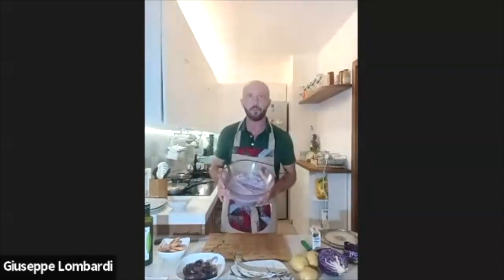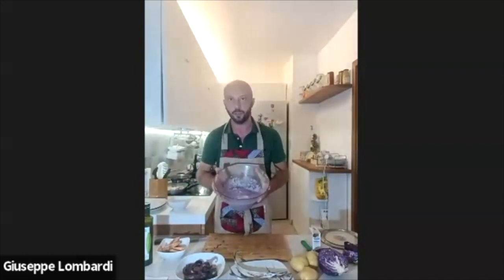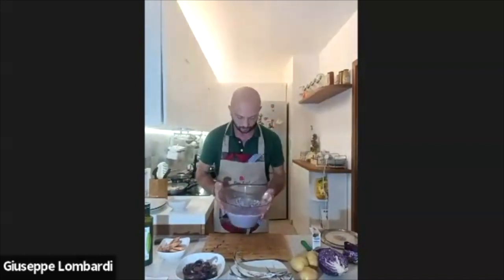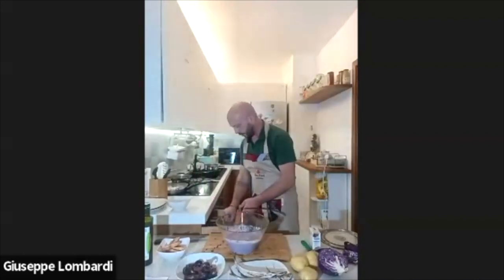So now I have my puree. Okay, it's a violet puree now, and I put in just a spoon of bicarbonate.